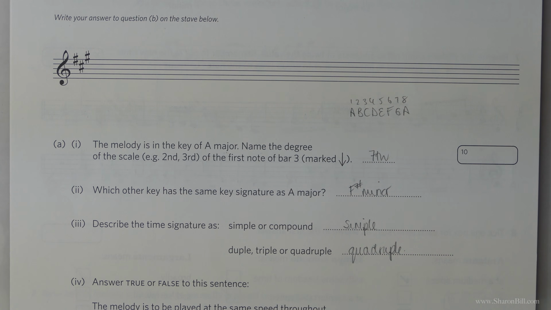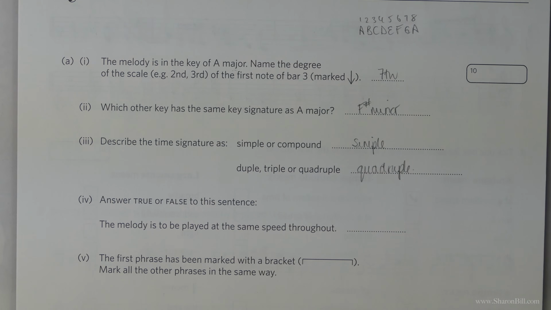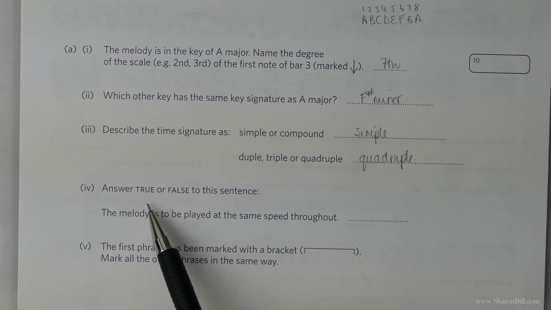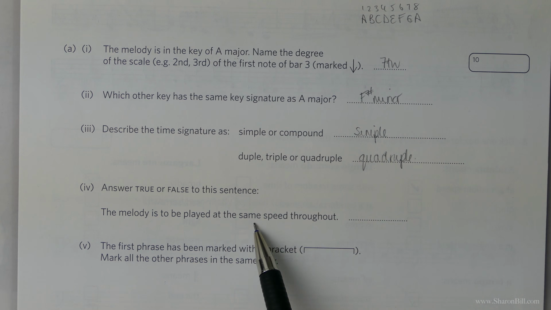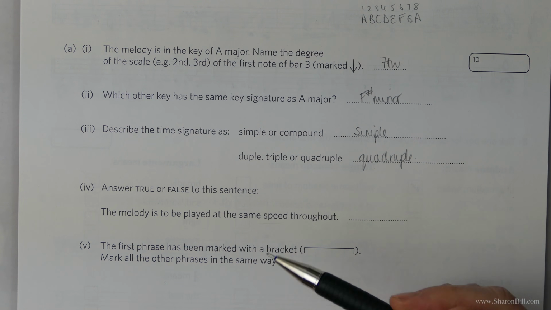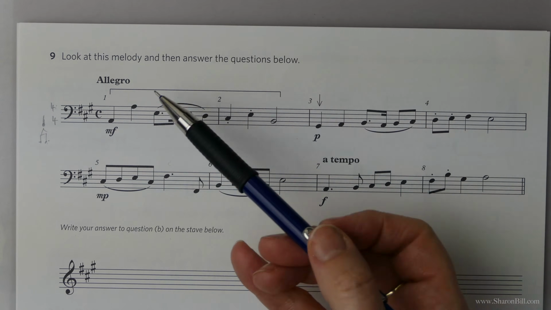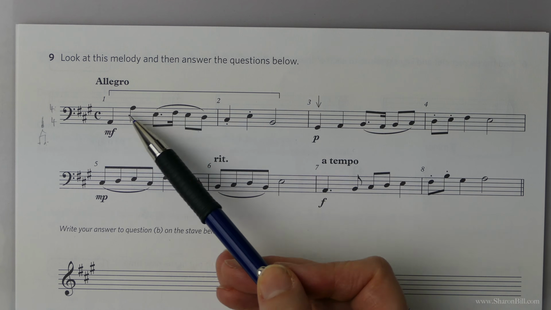So that fully answers that question. Now then, we need to glance through the melody and decide if the melody is played at the same speed throughout. Does the tempo change? So we have allegro, which is fast.